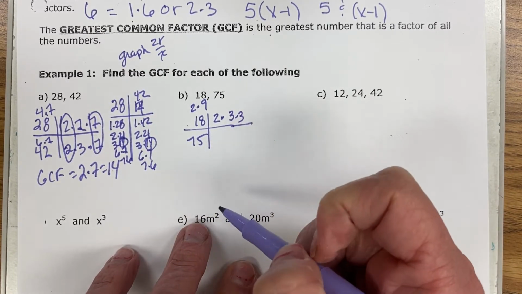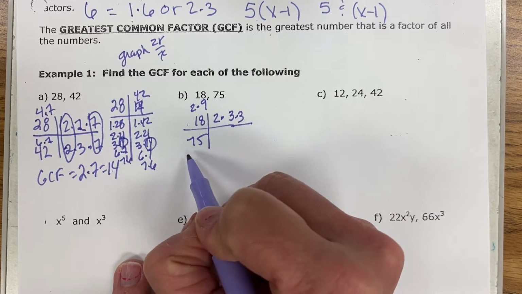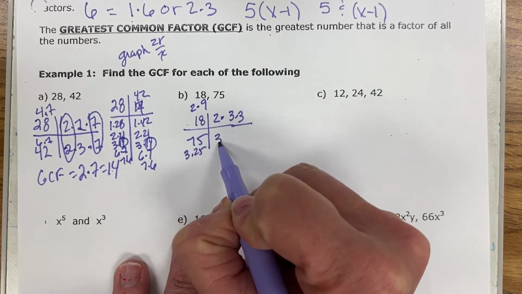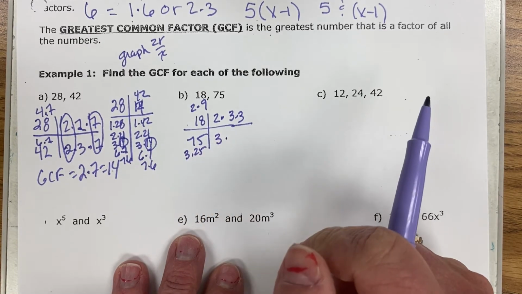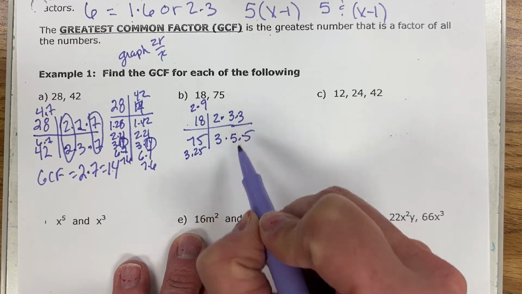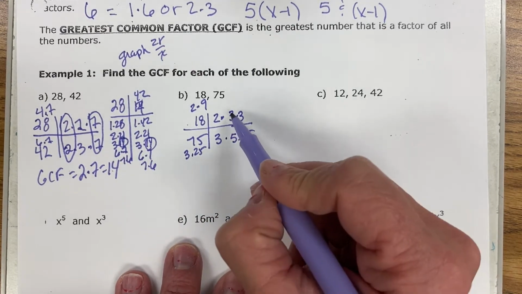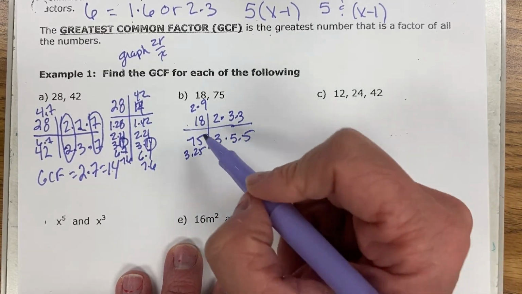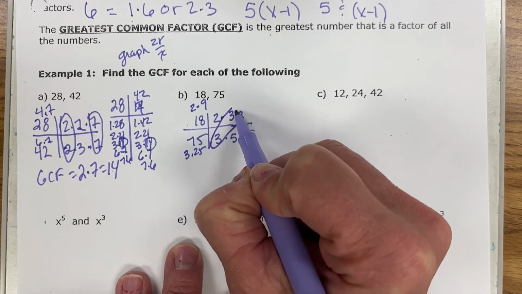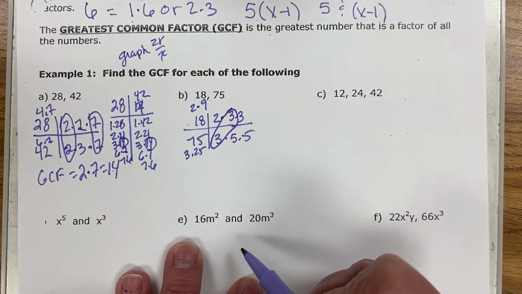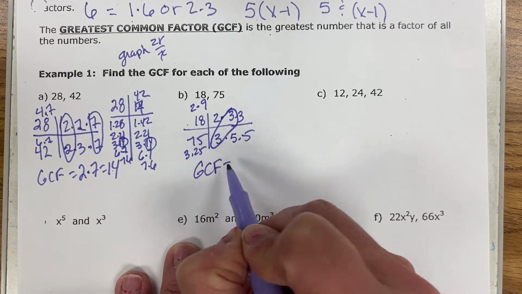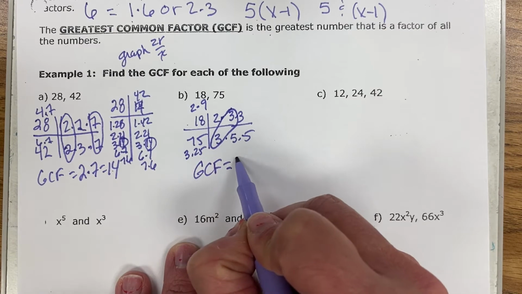75, two numbers that come immediately to my mind are going to be 3 times 25. I know 3 is already prime, and then I can break 25 down to two numbers that are prime, which are going to be 5 and 5. And then I want to look to see what both of these numbers have in common. There's a 3 on the top and there's a 3 on the bottom. And that is the only number that they have in common. So the greatest common factor between 18 and 75 is 3.